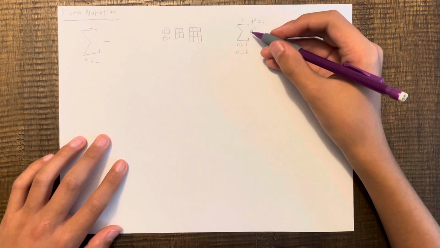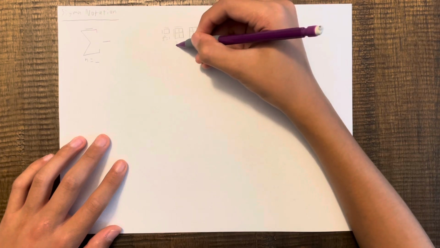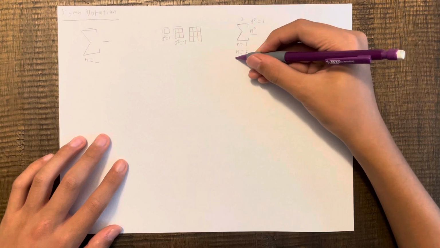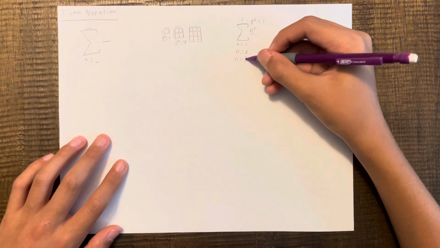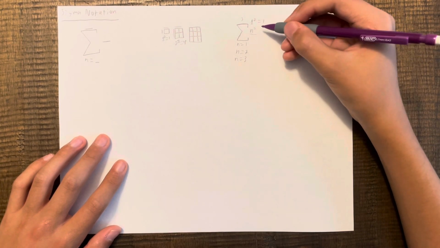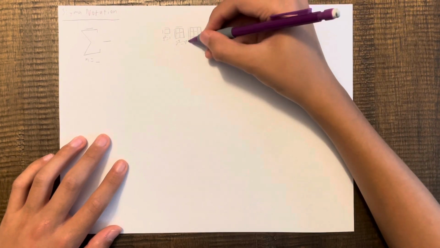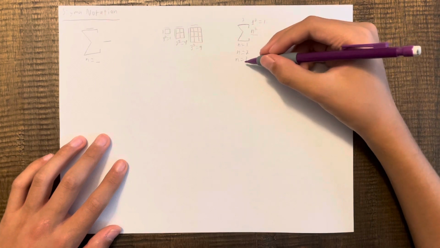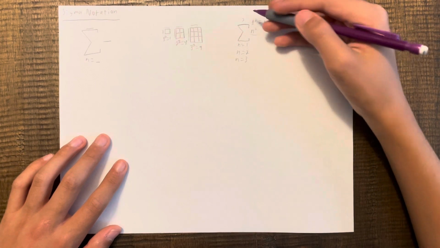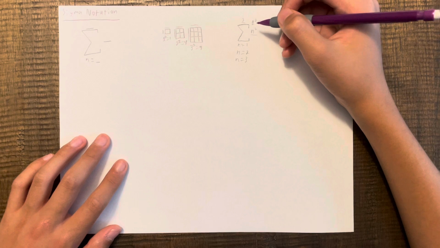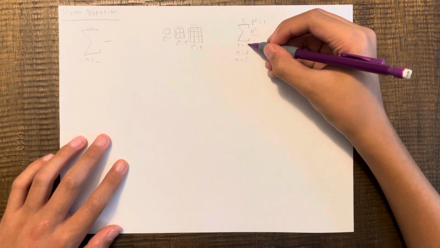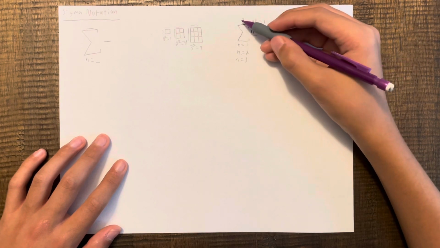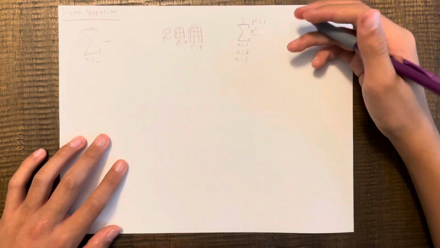Plug it into the equation again. 2 squared equals 4. Next, we increase it by 1 again, n equals 3. 3 squared, that's 9. 3 times 3 equals 9. However, once we get to 3, we stop because the top number is 3. It increases by 1 from the starting variable every time. 1, 2, 3, till it gets to the top number, and it stops increasing.